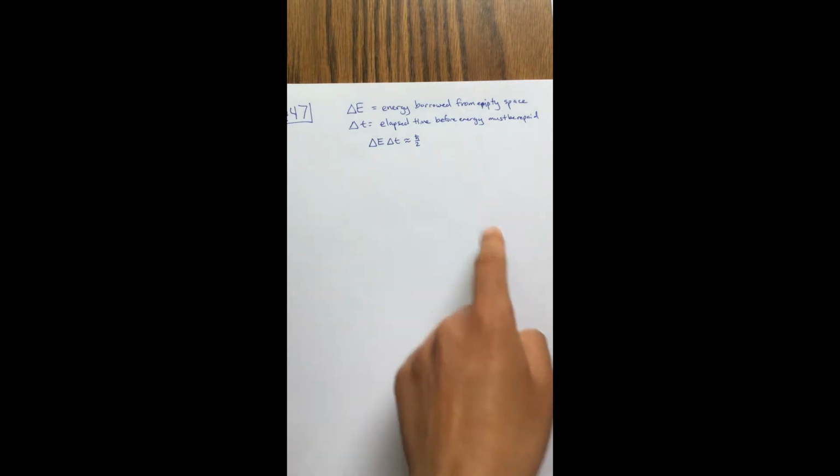This is problem 47 from Matter Waves. We're going to use this problem when we do the virtual pair production lab. And this came from the virtual pair production lab where we have Heisenberg's uncertainty principle allowing for short-term violations of the law of energy conservation. If delta E is the energy which is borrowed from empty space and delta T is the elapsed time before the energy must be repaid, then delta E times delta T is approximately equal to h bar over 2. So this is what we're using in problem 47, and you'll want to refer to this when you do the virtual pair production lab.